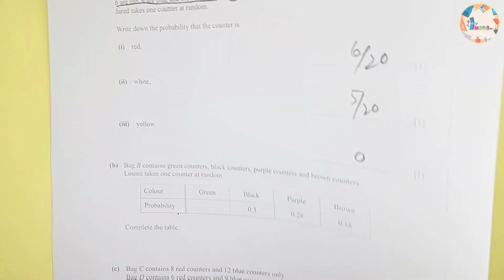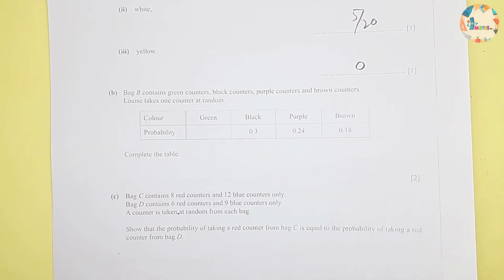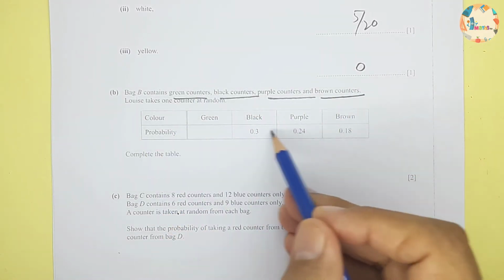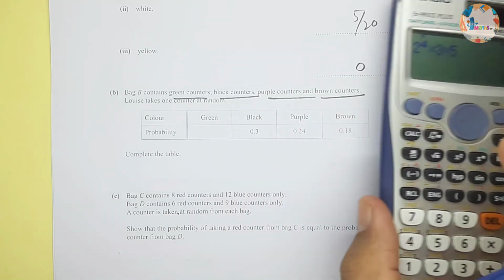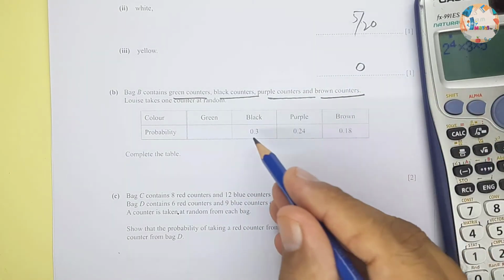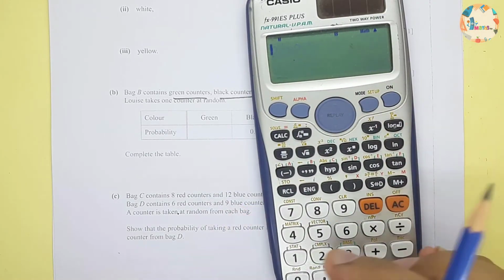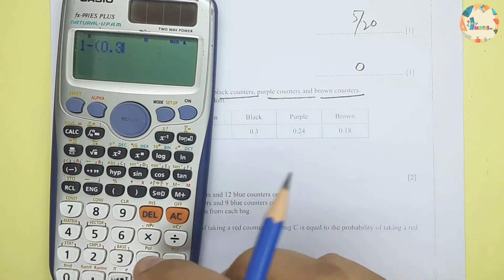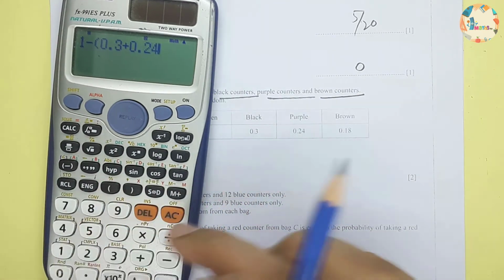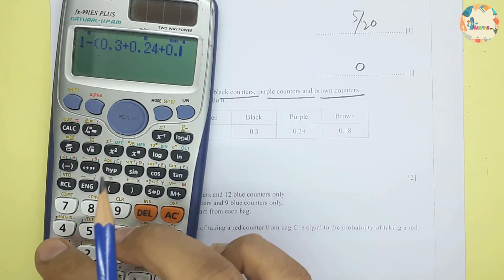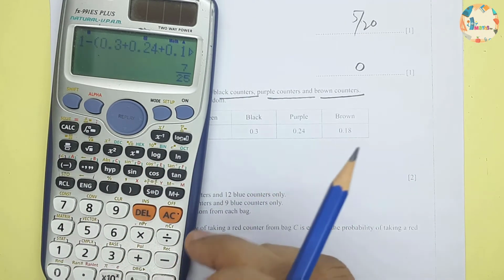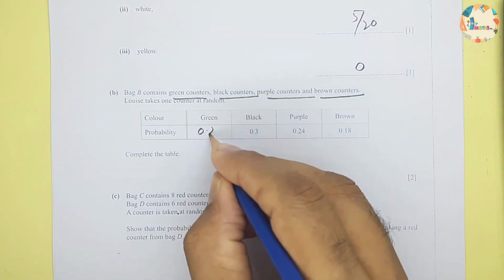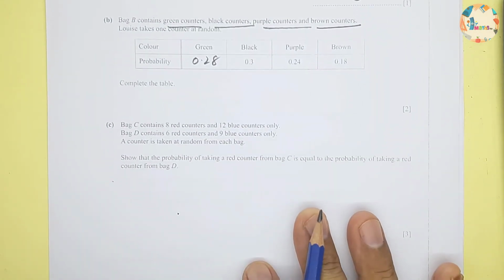And part B: bag B contains green counters, black counters, purple and brown. So these are the probabilities given. We know that the sum of probabilities is 1. So 1 minus these 3 probabilities, which are 0.3 plus 0.24 plus 0.18, will give us the green. So this will be 0.28. Complete the table, which we have done.